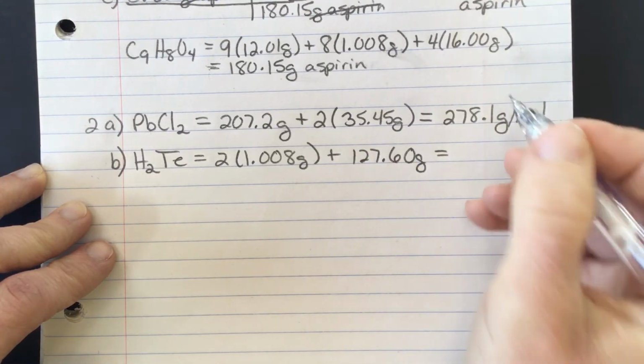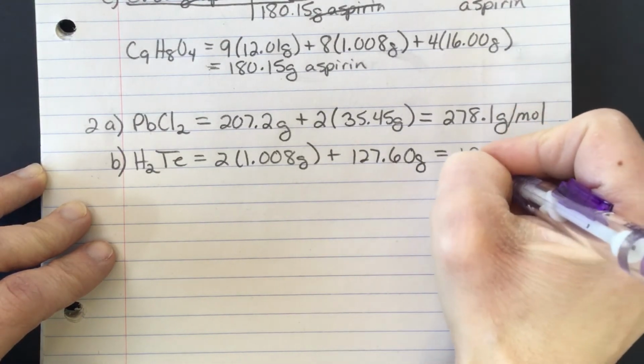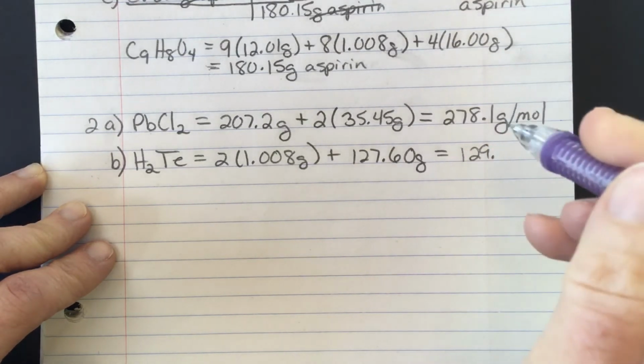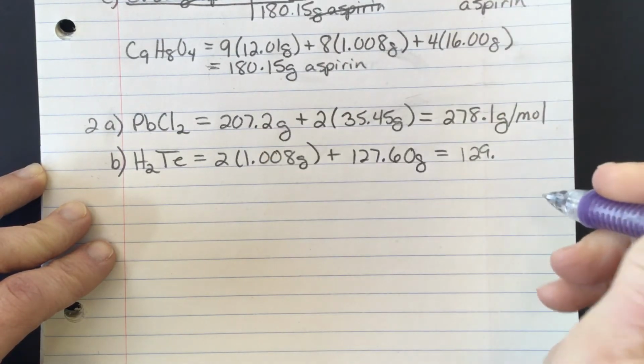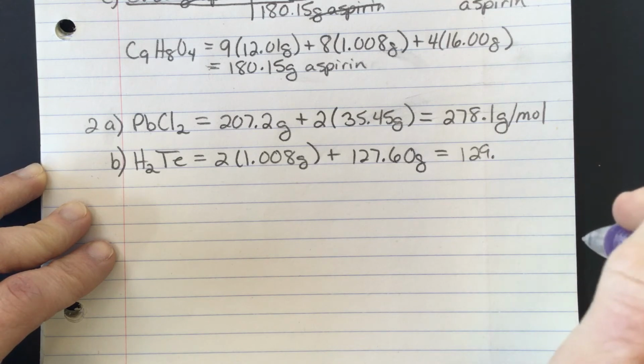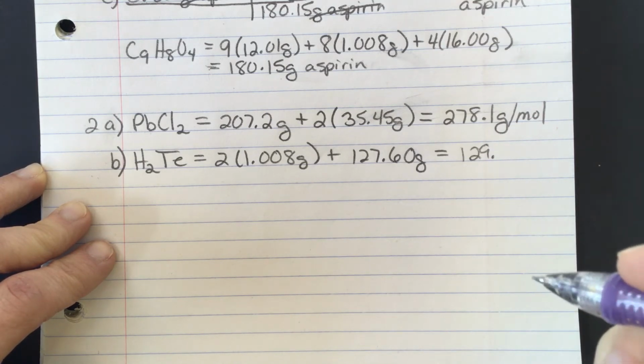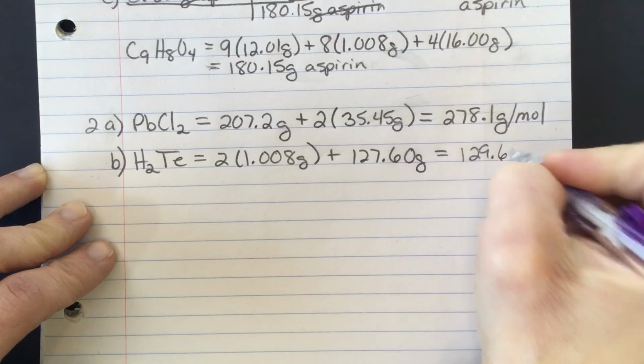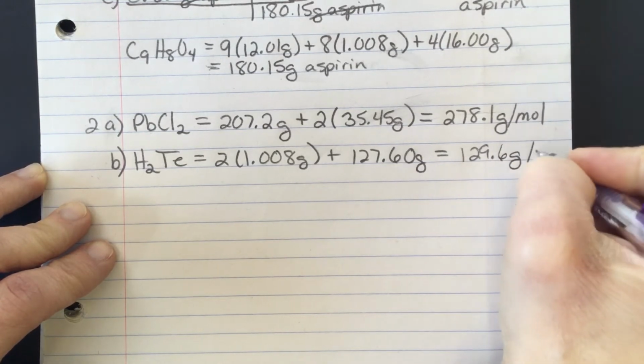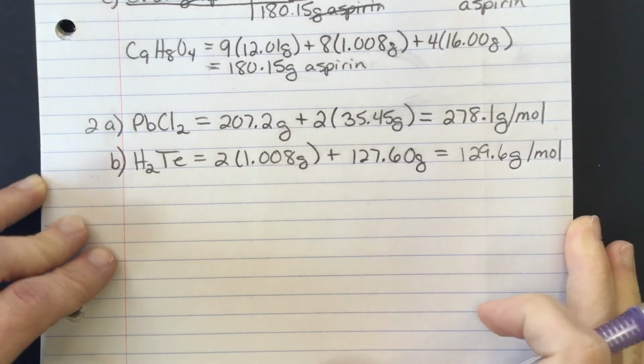Do the arithmetic there, and I get 129.6 grams per mole.